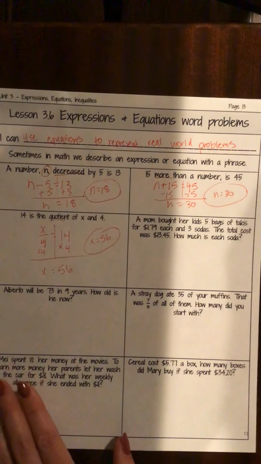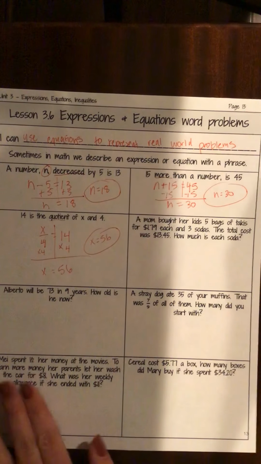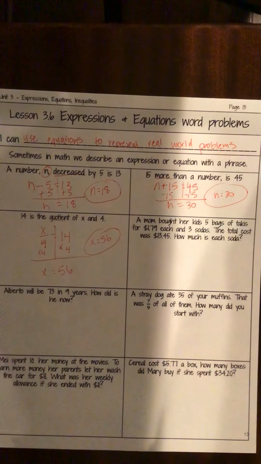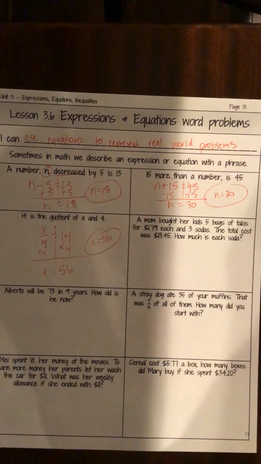The next one says a mom bought her kids 5 bags of Takis for $1.79 each and 3 sodas. The total cost was $13.45. How much is each soda? So here, this is a longer problem. We need to find how much the soda is. We know that we got 5 bags of Takis for $1.79, and then the sodas, and then this is our total.